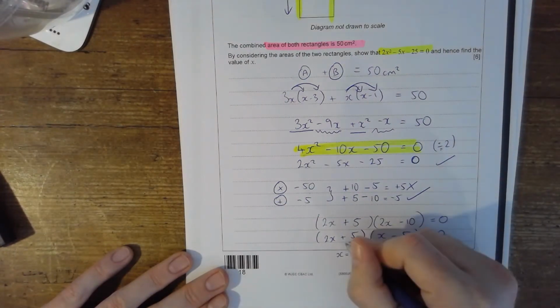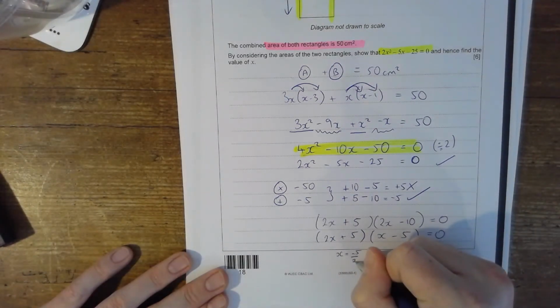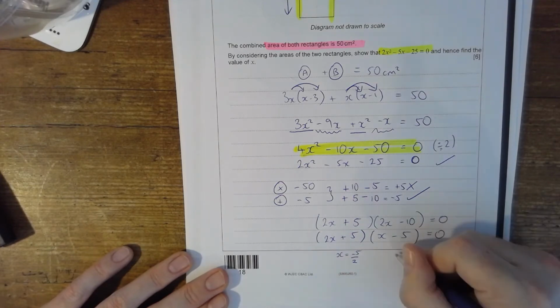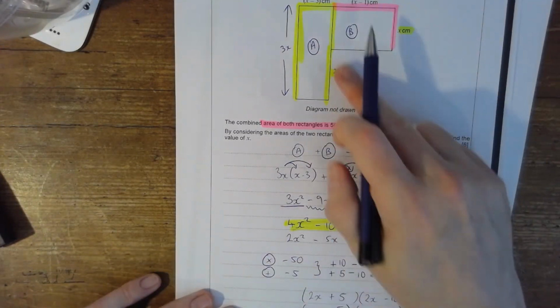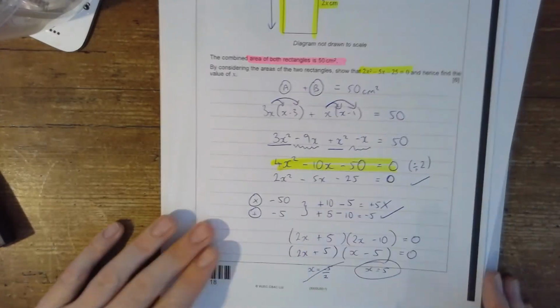Finally, to solve this equation, if we change the plus 5 over to the other side it would be minus 5 by 2. So x is either minus 5 over 2 or x is 5. Now, x clearly can't be a negative number because it's all relating to areas. So it's not that answer there. This would be my answer. Okay?